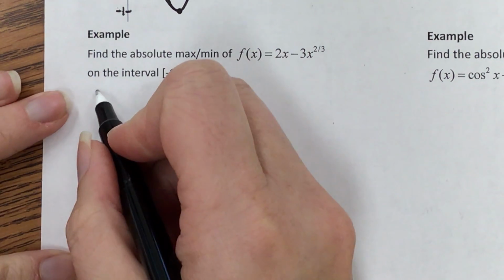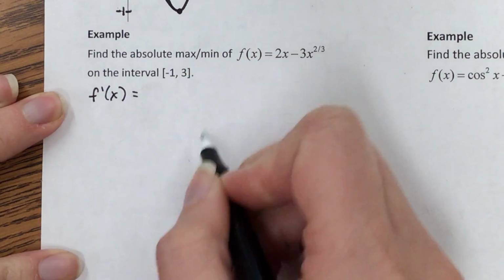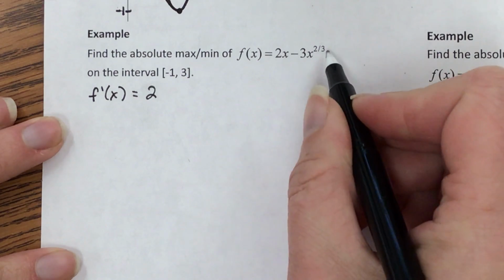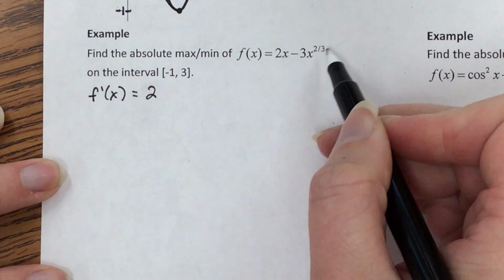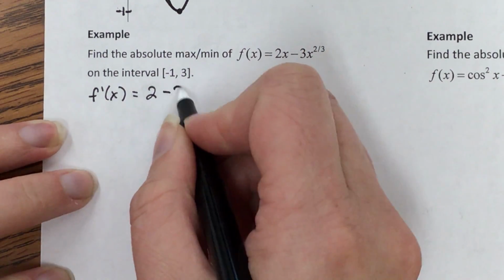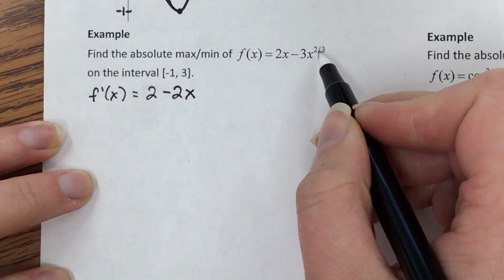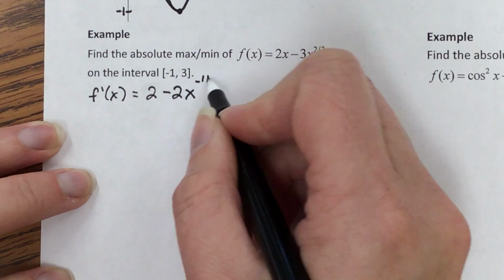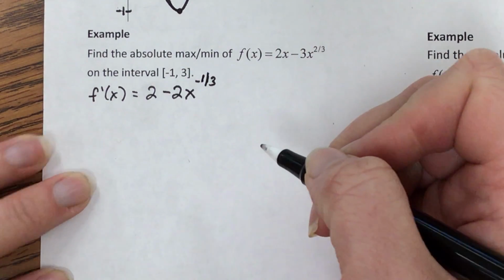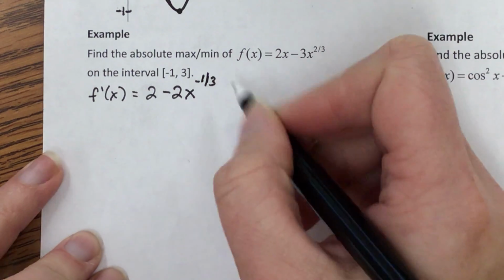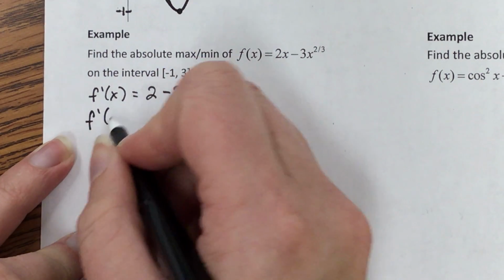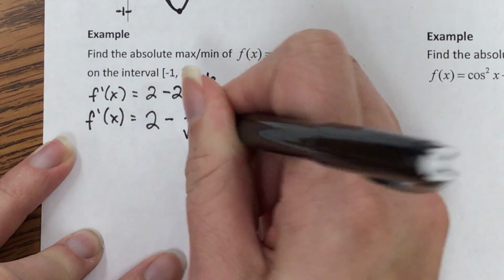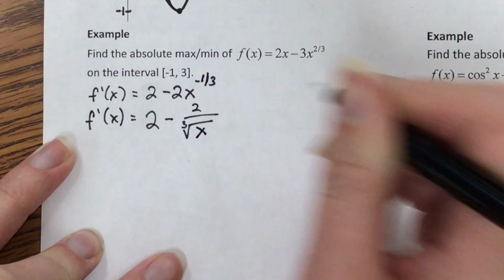You take the derivative. f prime of x equals, derivative of 2x is just 2, derivative of -3 x to the 2/3, power rule, -3 times 2/3 is -2, x to the, subtract 1 from your exponent, 2/3 minus 3/3 is -1/3. Okay, well, let's rewrite this guy. f prime of x equals 2 minus 2 over the cube root of x.